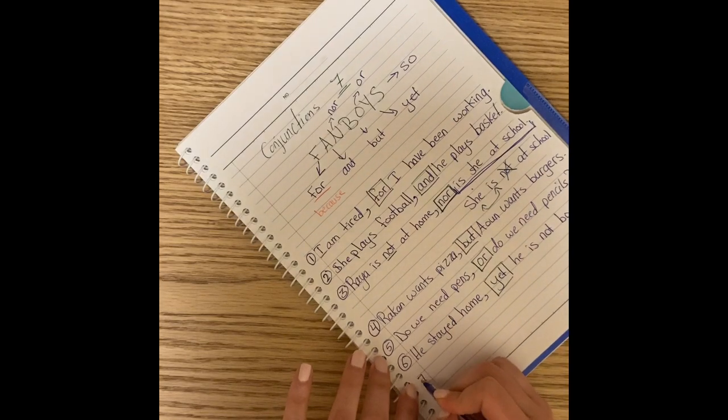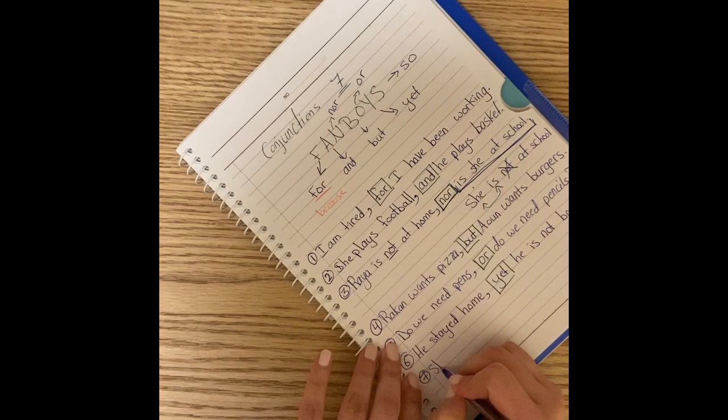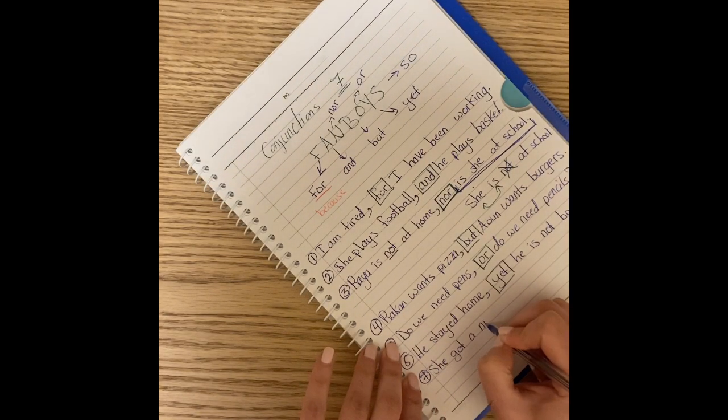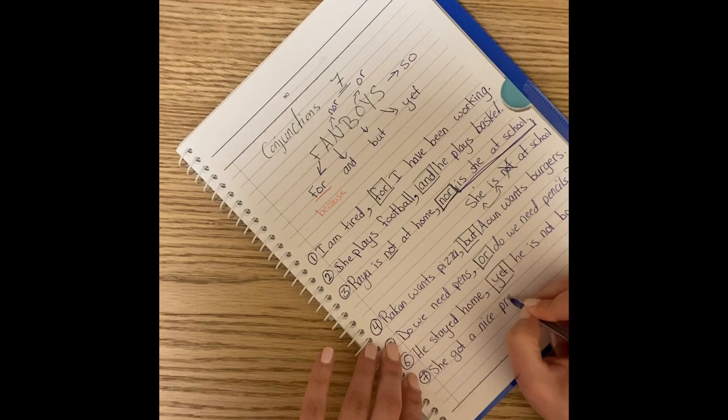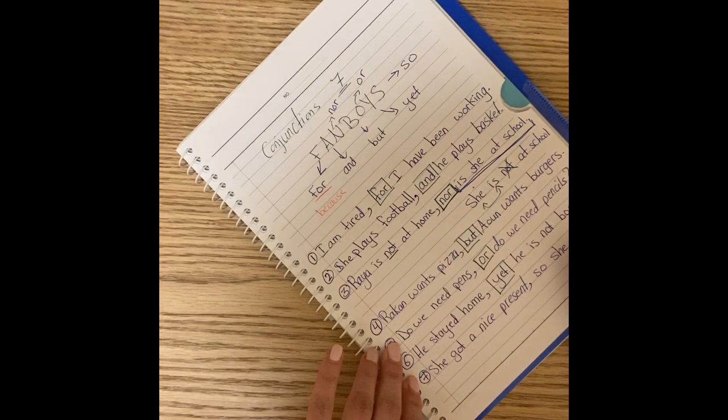The last conjunction with the last example: she got a nice present, comma, so she was happy.